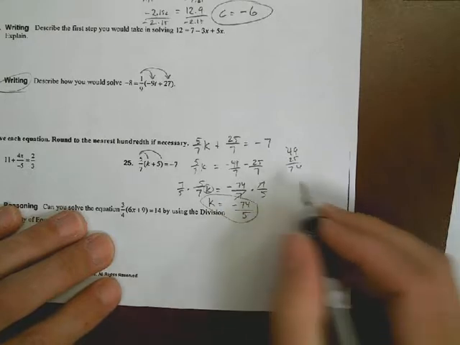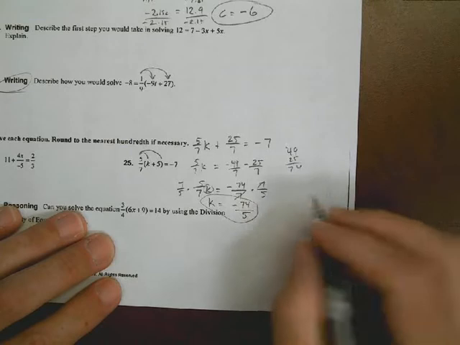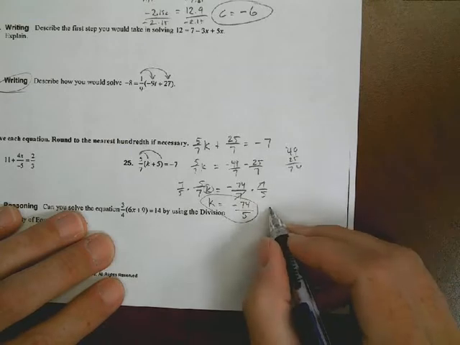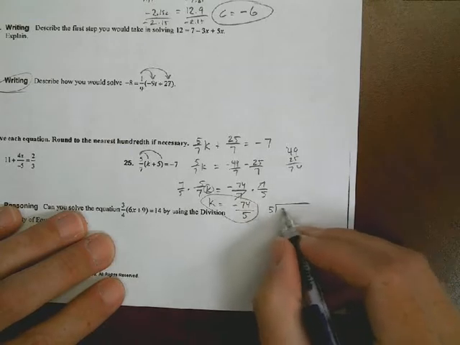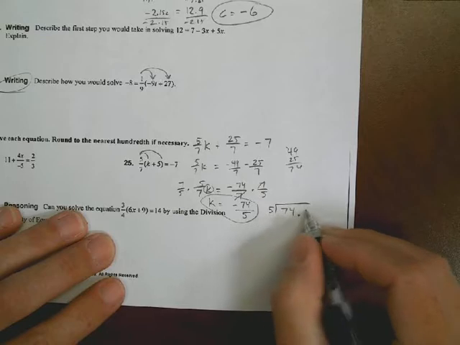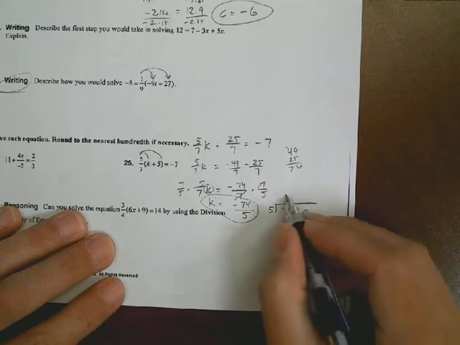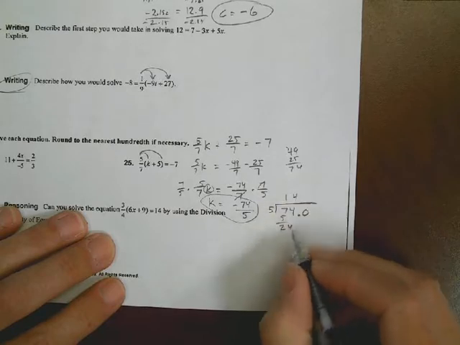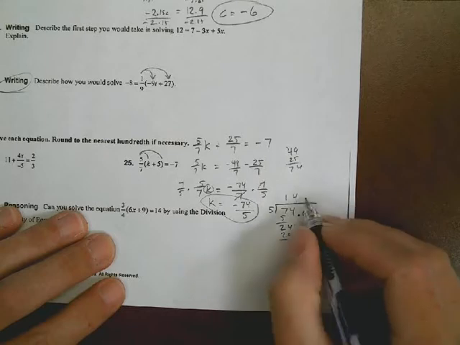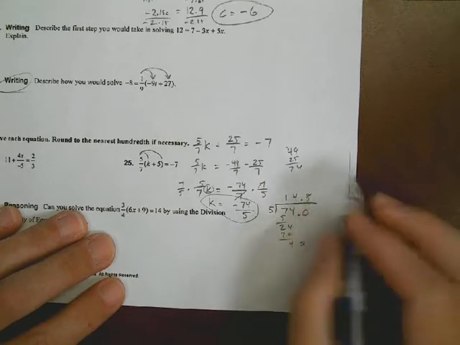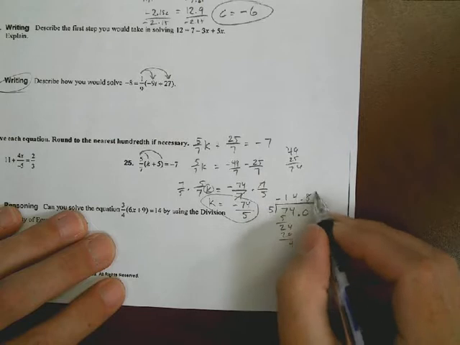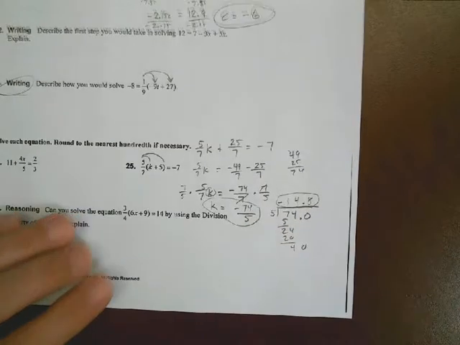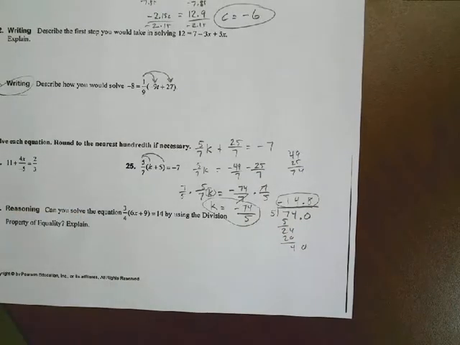It does say round to the nearest hundredth if necessary, so if your teacher wanted you to divide that out, you would say 5 goes into 74, put a decimal point there. It goes into 7 one time, there's 5. It goes into 24 4 times, so that's 20. We have our 4 there, and it goes into 48 times. So you could say it's also negative 14.8. All right, hope that helps you out a little bit with your homework today, and good luck.